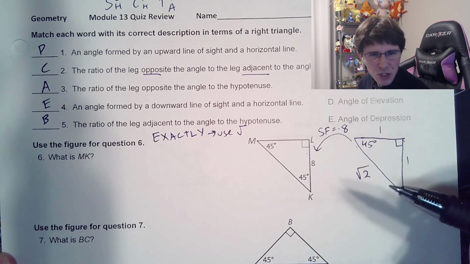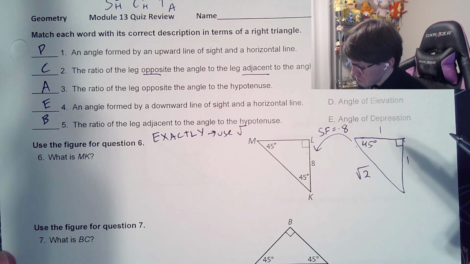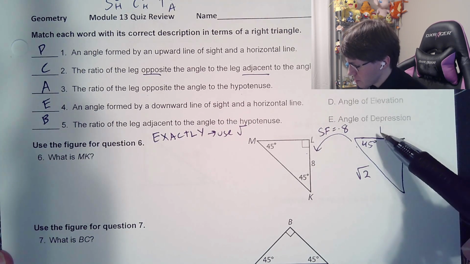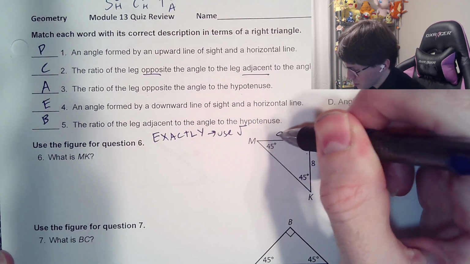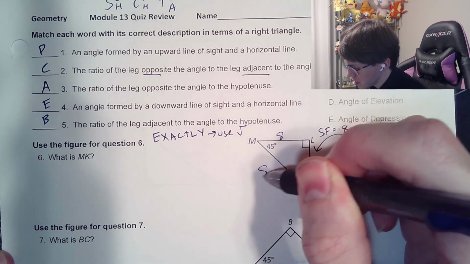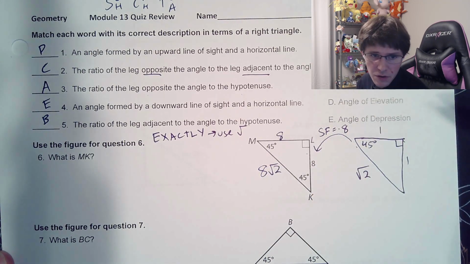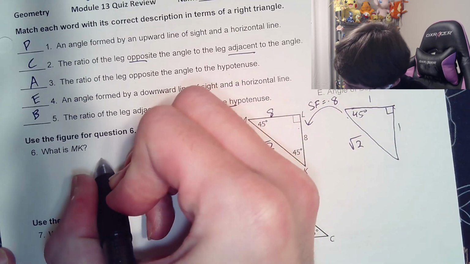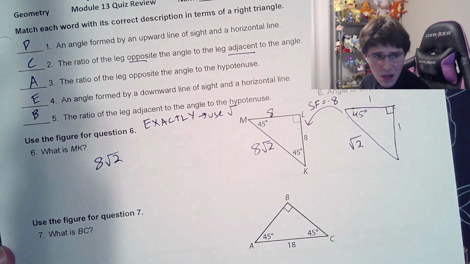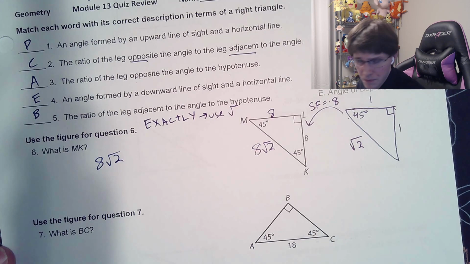We had to do a little bit of extra work. But basically, whenever you're given one of these legs, you just have to multiply. So you're going by 8. That means that this one over here is also an 8. And this one is going to be an 8 with a square root of 2. And that's all you have to do. So MK is 8 square root 2. And that is the entire process. There is no real work to be shown on there.